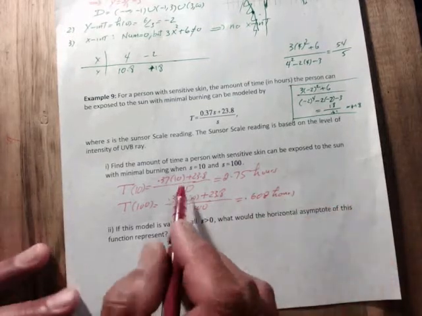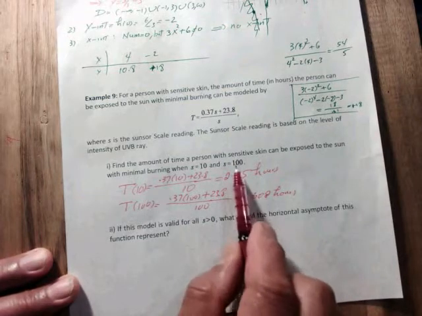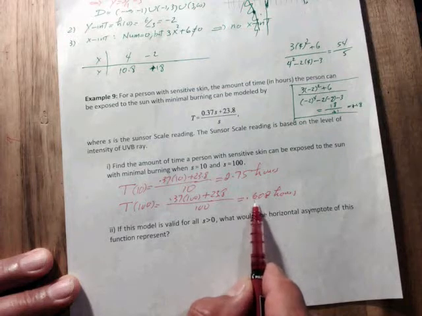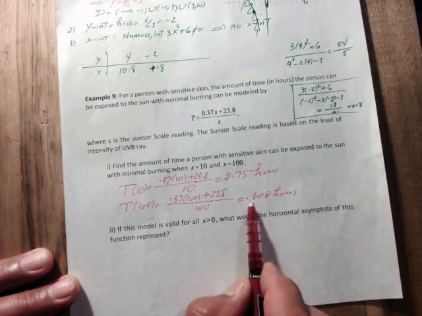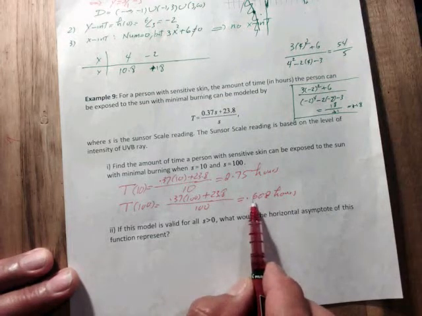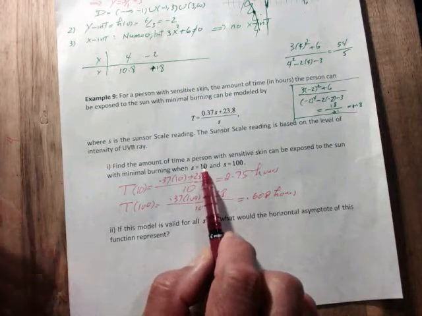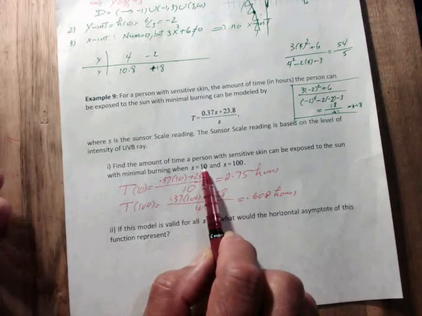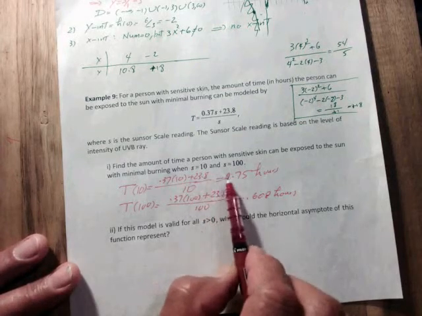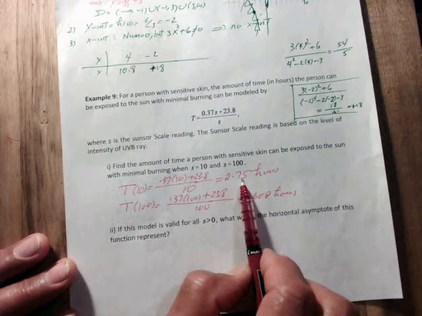As you can see, when the sun is more intense, a sunny day, and the sun is really intense, 100, then the amount of time is a little bit over half an hour you can tolerate the sun before you get a serious burn on your skin. But if S is 10, which means maybe the sun is not as intense that day, maybe a little bit cloudy, then you have a little bit more tolerance to the sun's ultraviolet light.